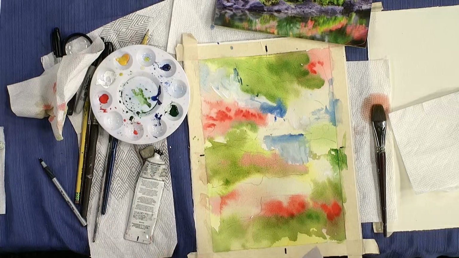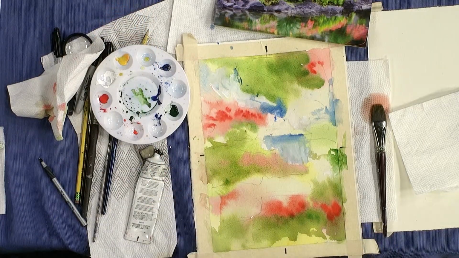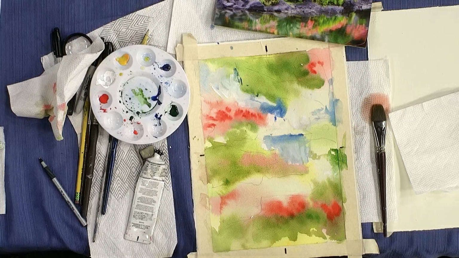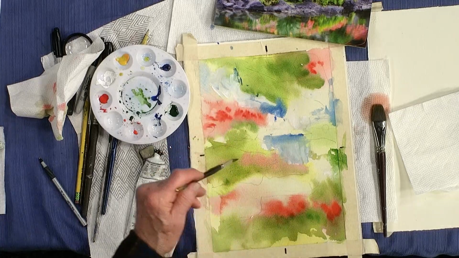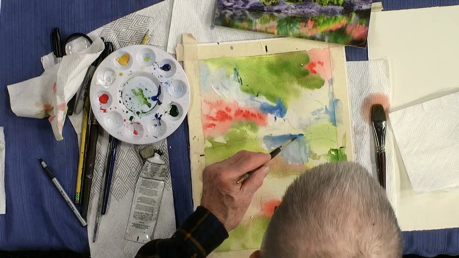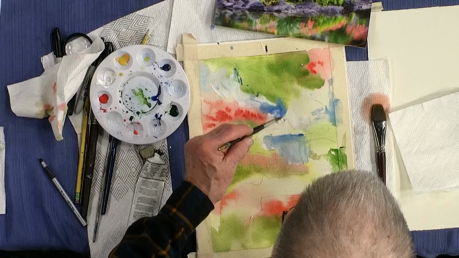Okay, that's a little bit better. Now, you could leave it like what I'm doing now, and it could be almost a semi-abstract painting. Not completely abstract, you still can recognize something in it.